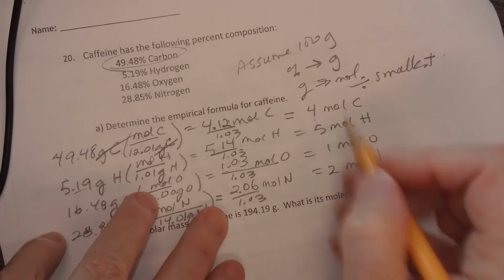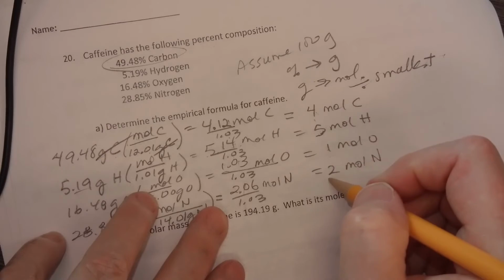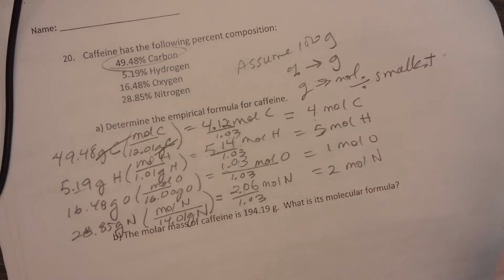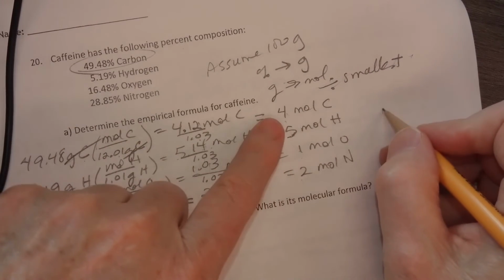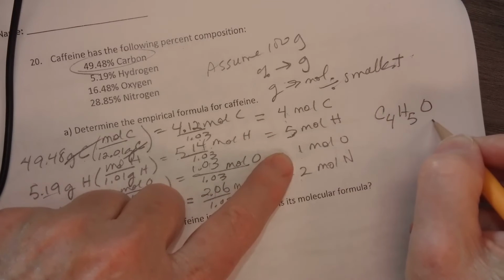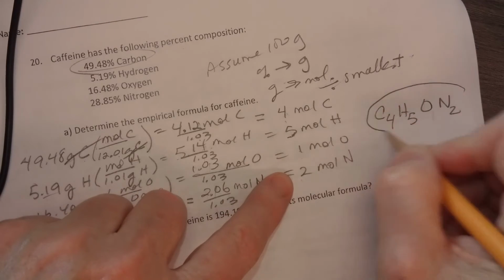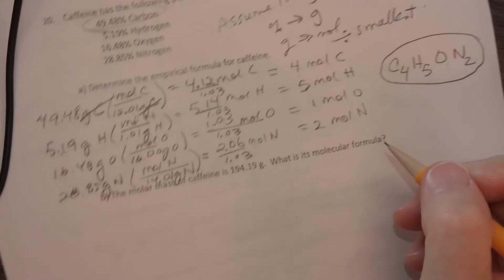Now, these numbers are kind of nice because they are all whole numbers. These are our subscripts. So our empirical formula is C4H5O1, and I don't put the 1, it's understood, and N2. That is my empirical formula.